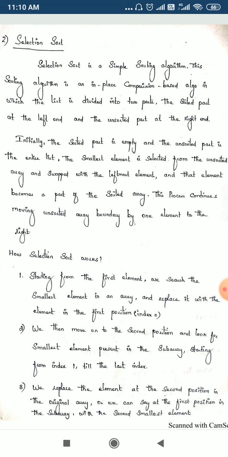Here in selection sort, we first divide the array into two parts. One is the sorted part and another one is the unsorted part, right? Initially the sorted array is empty, and the whole list is considered as unsorted. After every pass, the least element in the array is placed in the first position, that is, its correct position, right? In bubble sort, we are moving the largest element to the end of the list.